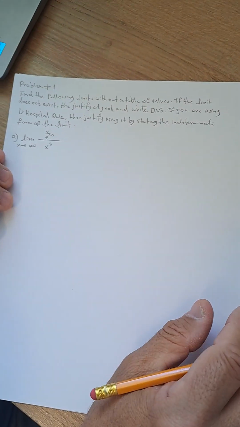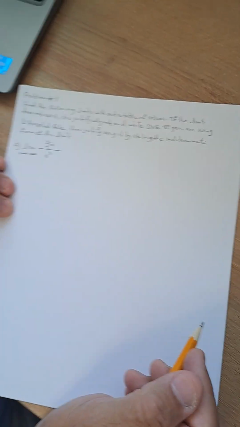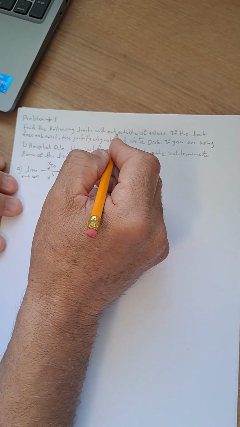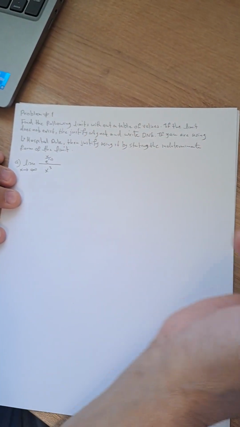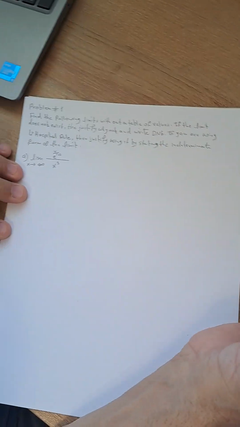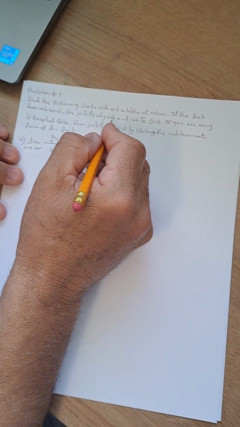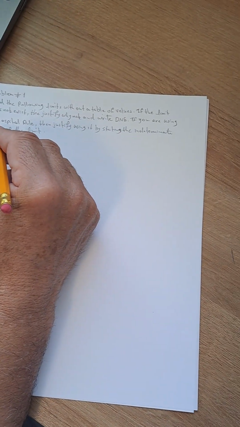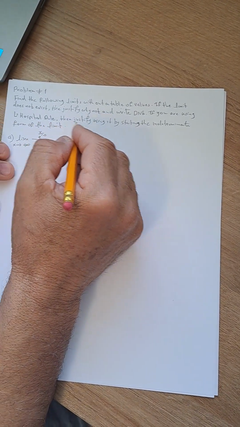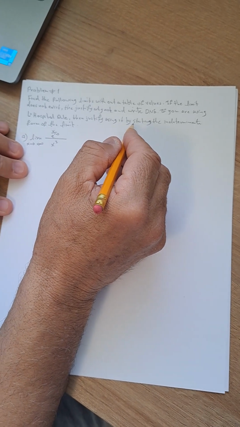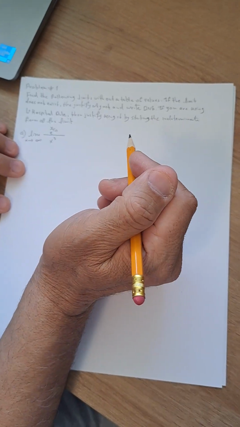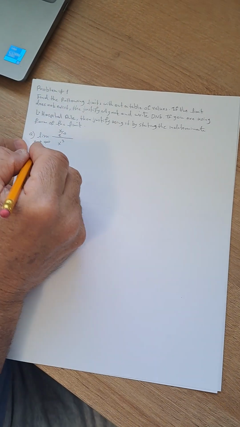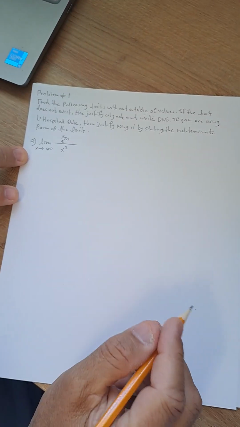Okay, we are going to solve problem number 1, which states: find the following limits without a table of values. If the limit doesn't exist, then justify why not and write "doesn't exist." If you are using L'Hopital's rule, then justify using it by stating the indeterminate form of the limit. Part A. We have this limit shown on the paper.